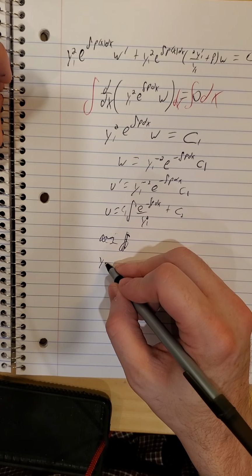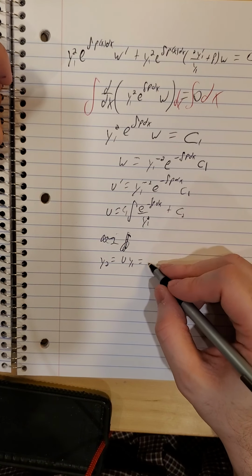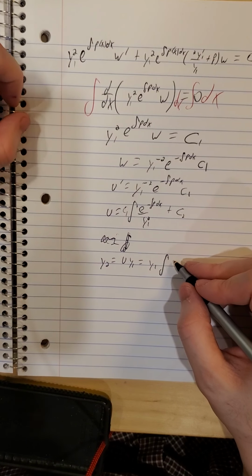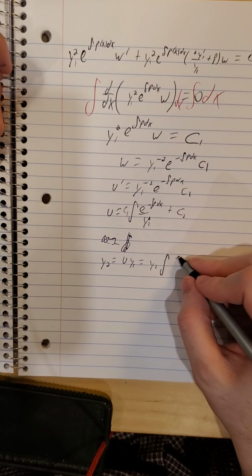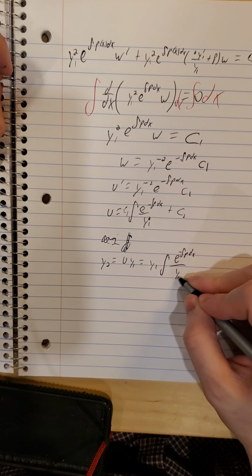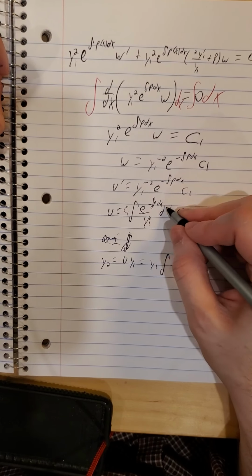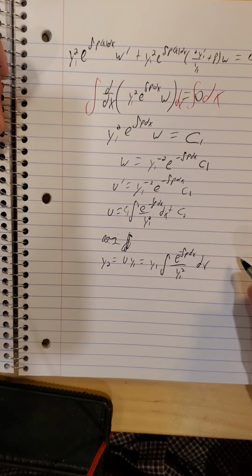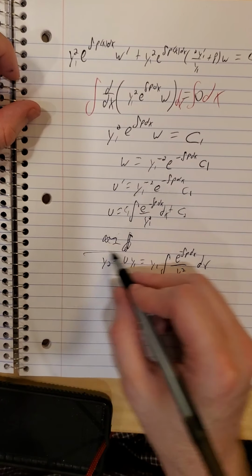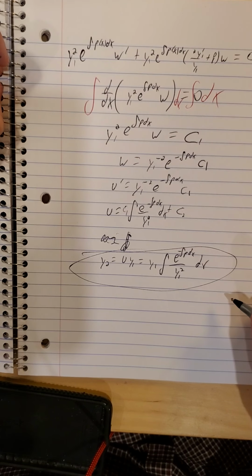So then recall y2 is u times y1. So y1 times the integral, we'll let c1 just be a 1, of e to the integral minus p dx over y1 squared times dx. And we'll pick the c2 to be, again, a 0. So this one is a formula way to get to the same thing.